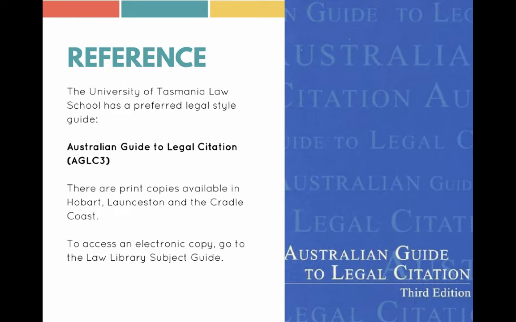It will also help you to work out how to use footnotes and a bibliography at the end of your assignments. And we have a link to the electronic copy of the guide on our library subject guide, and we have print copies at the library. If you are doing a law degree in total, we recommend that you probably buy your own because you are going to be using it quite a lot through the course of your degree.